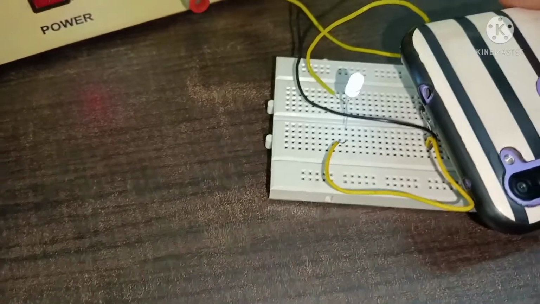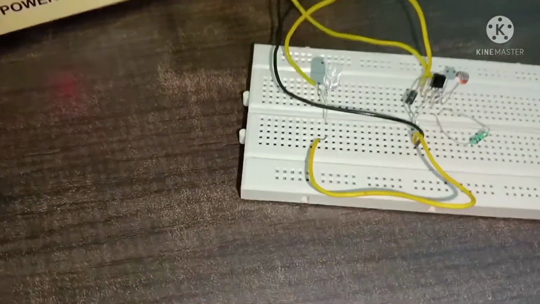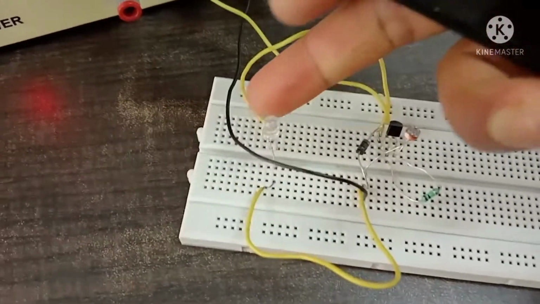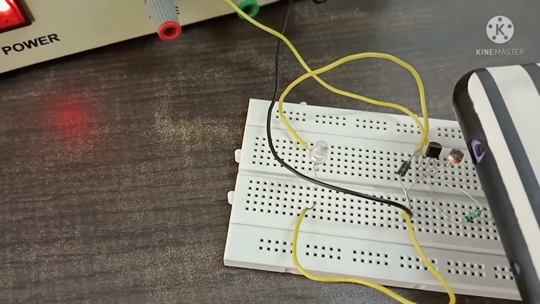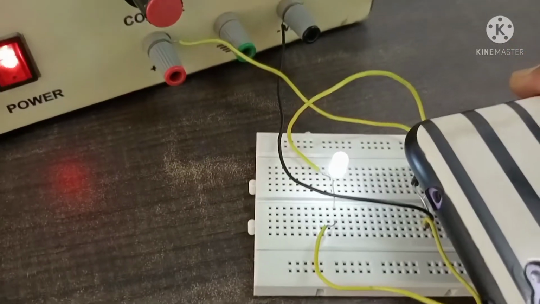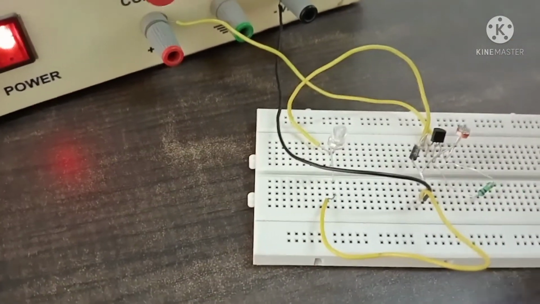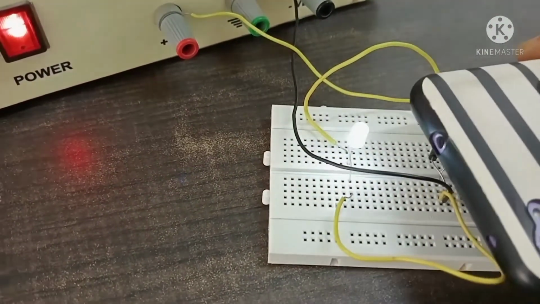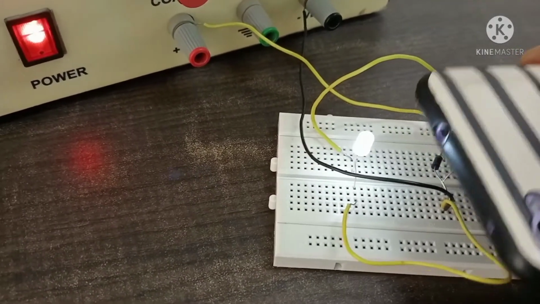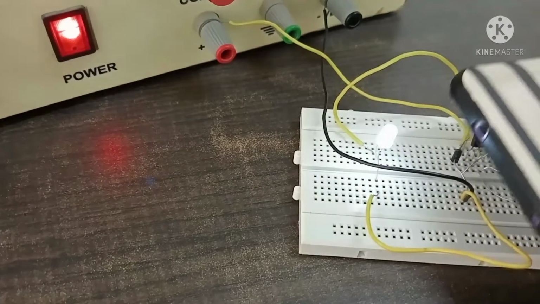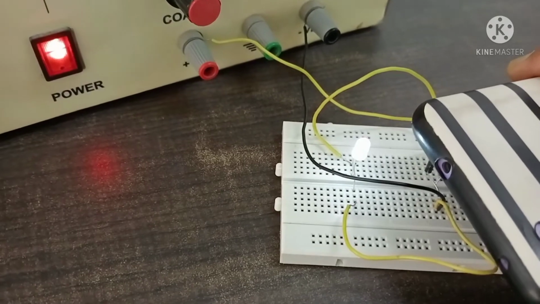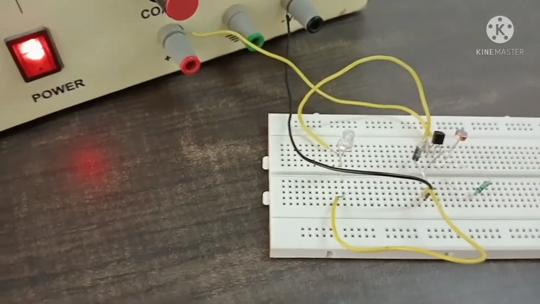So whether the LED will glow or not depends on the light falling on the LDR. As I cover this, you can see the LED is glowing. As I uncover this, since light is falling on the LDR, the LED is not glowing. It means when I am covering, it is dark. So now it is working as a dark detector. As I cover, the LED will glow, and when I uncover, the LED will not glow.